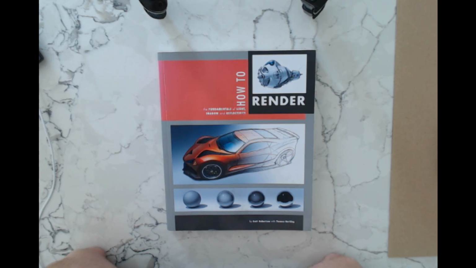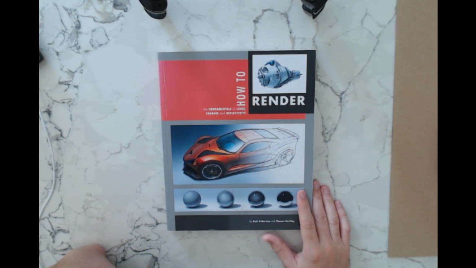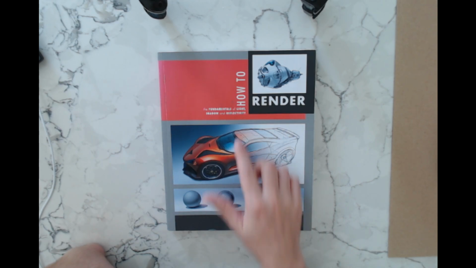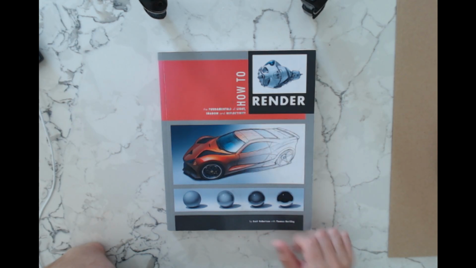So highly recommend that one. I think a lot of people do own How to Draw, because it is a very popular book. Not sure how many people own this one, but if you don't, pick it up, because this really helped me out, especially with the shadow casting and the rendering. I use slightly different methods for casting shadows, though.